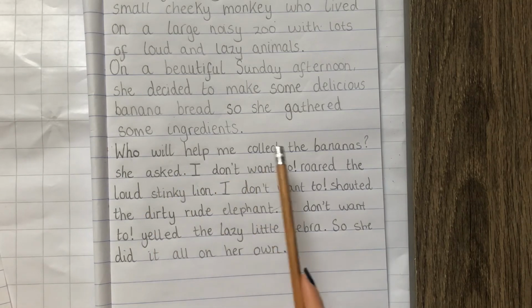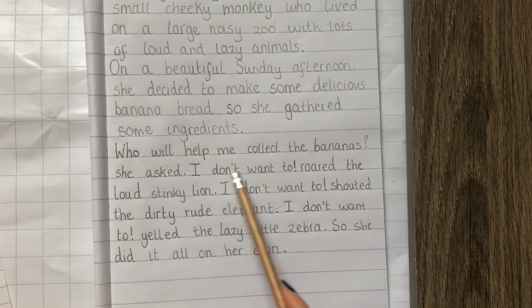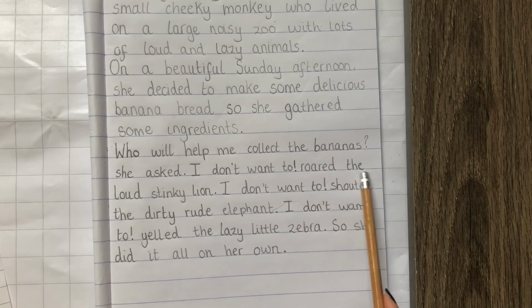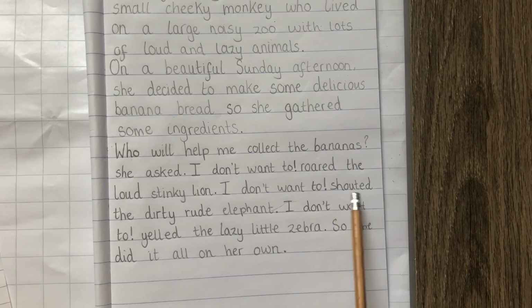Who will help me collect the bananas? she asked. I don't want to, roared the loud stinky lion. I don't want to, shouted the dirty rude elephant. I don't want to, yelled the lazy little zebra. So she did it all on her own.